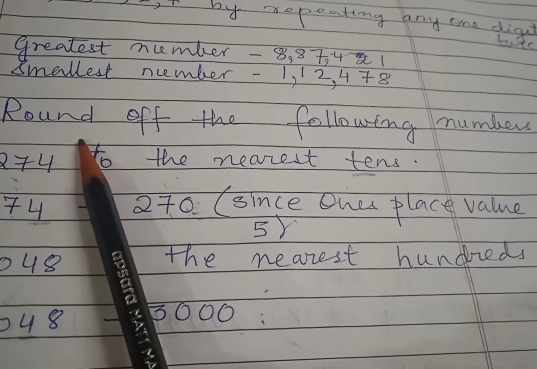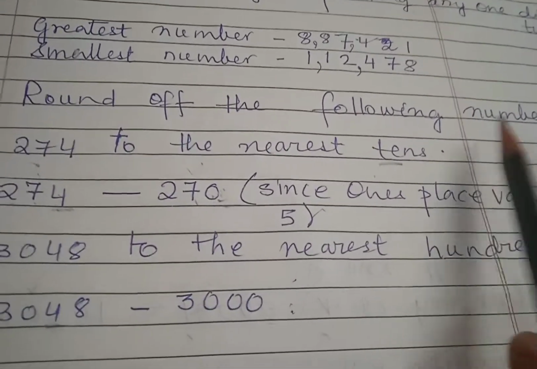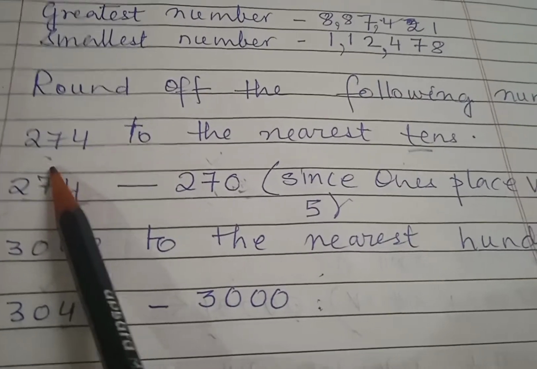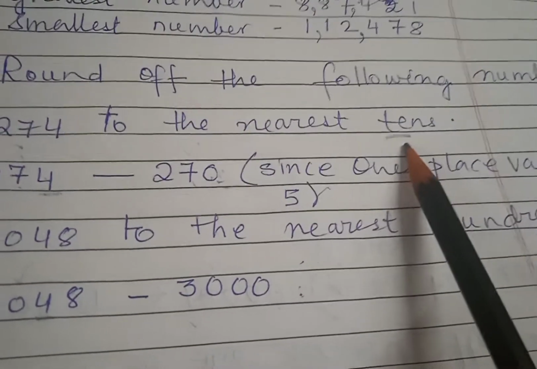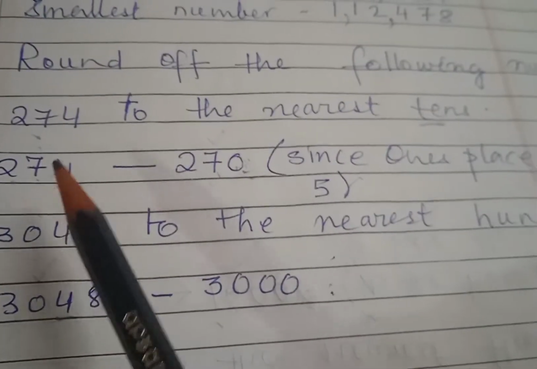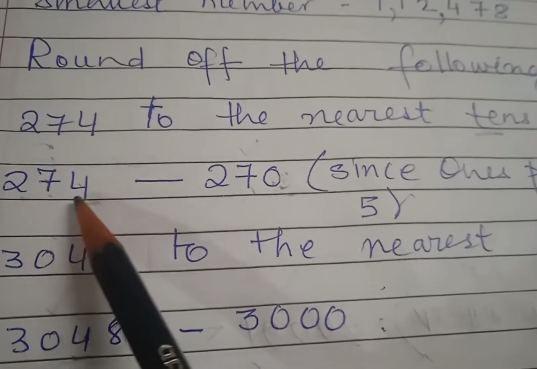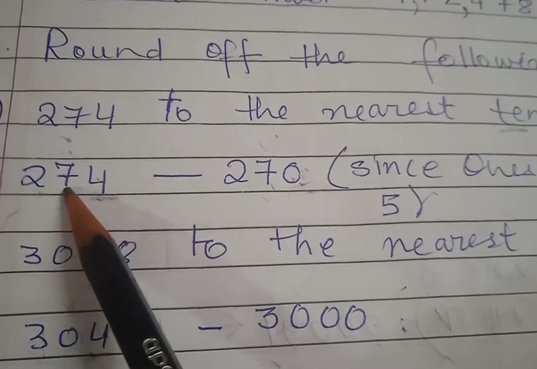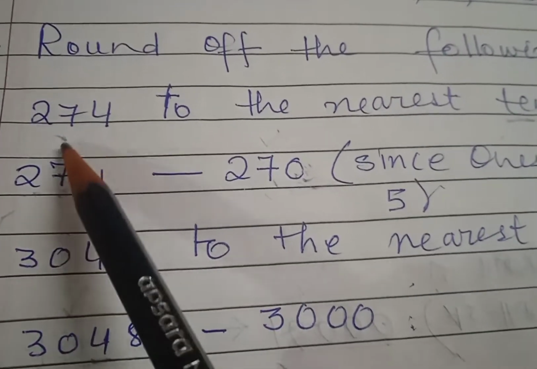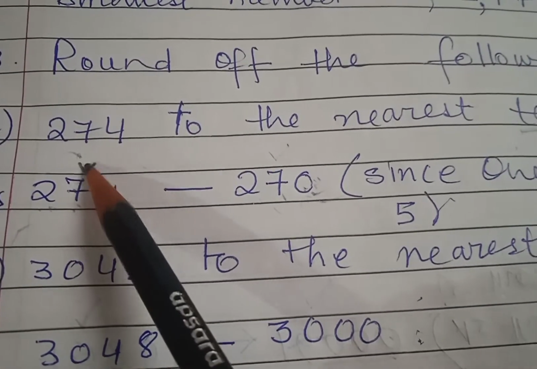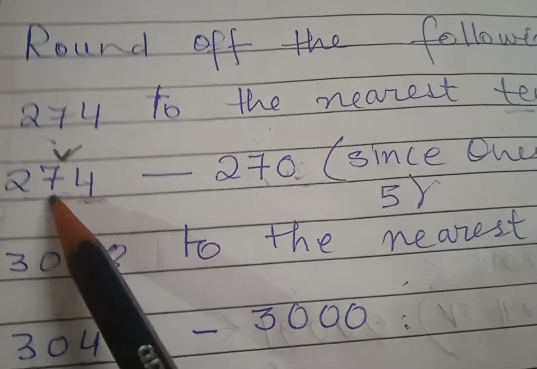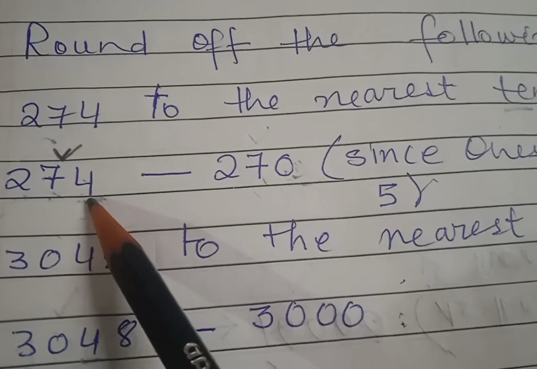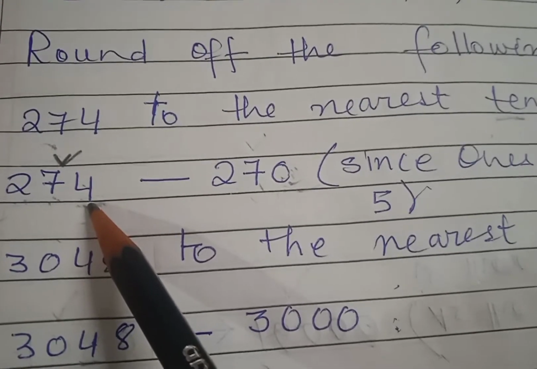Okay, now the last question of this exercise 1.1. The question is: round off the following numbers. First one is 274 to the nearest tens. So we have to round it to the nearest tens, which means till the tens place, that is, this is ones, tens and this is hundreds. The digits will be visible till the tens place, and in the ones place, the digit will become 0.